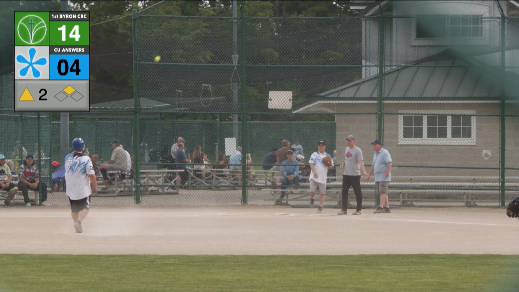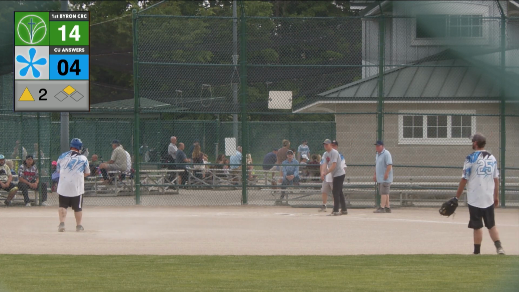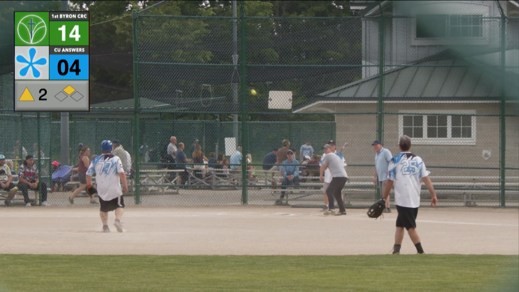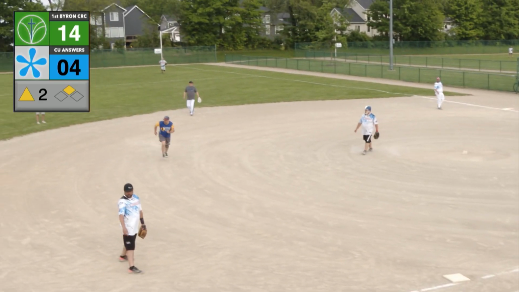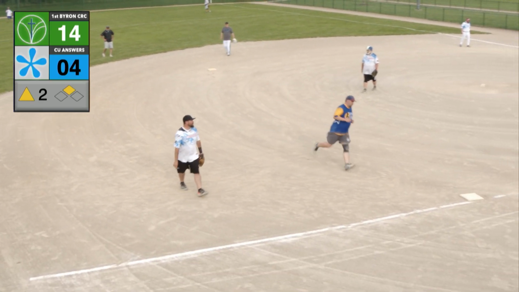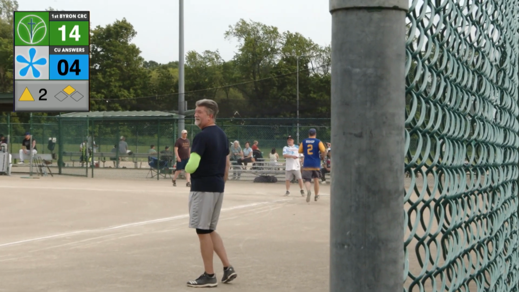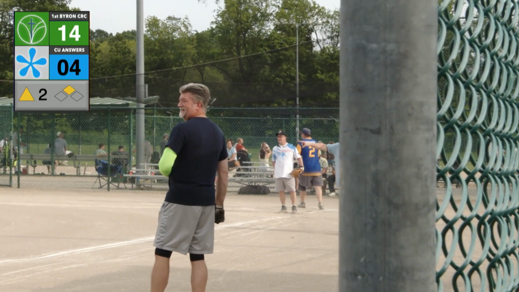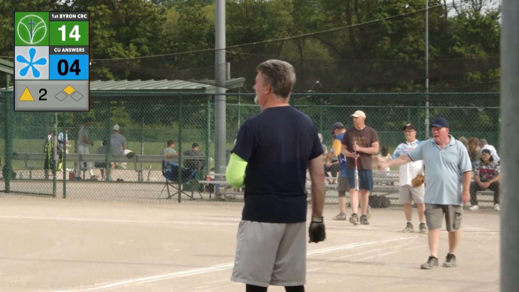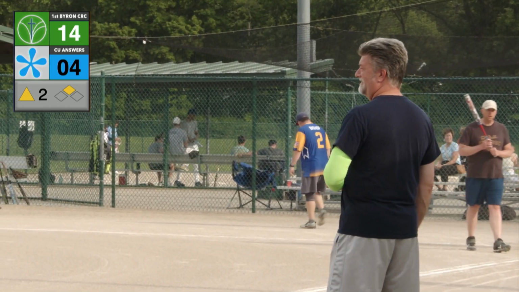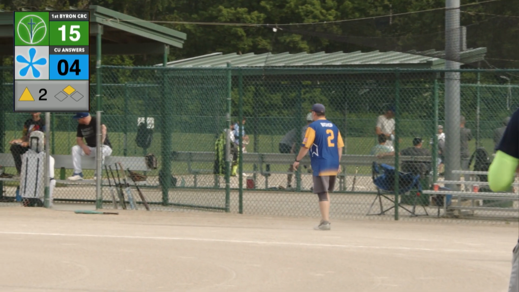First pitch of the at-bat finds the mat, 1-2. This one swung on, hard hit ground ball, fair ball down the left field line. Runner around third, and he will score without a throw on the RBI double, as First Byron CRC now leads by 11.